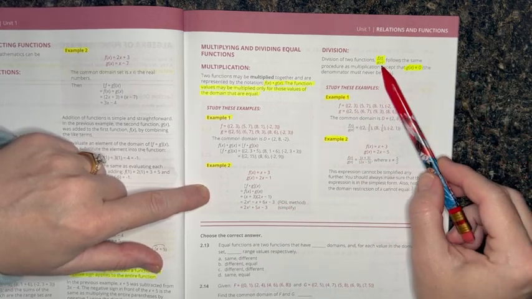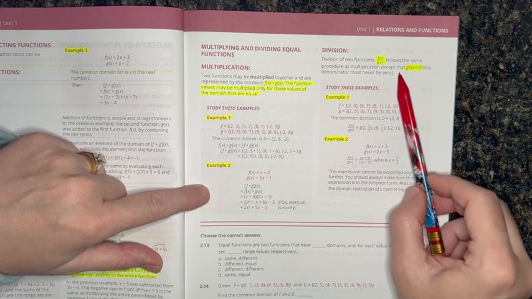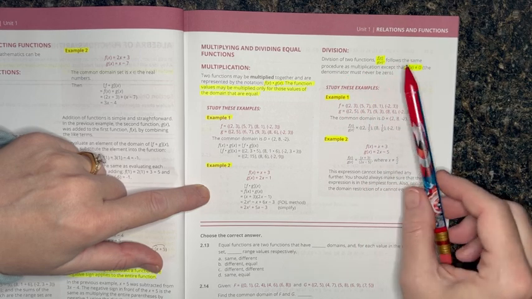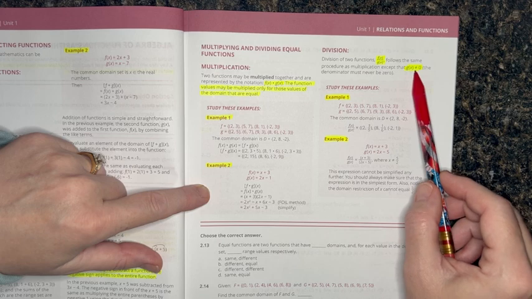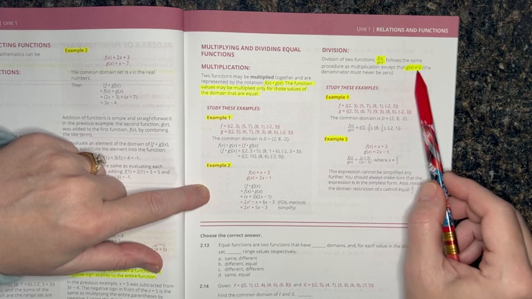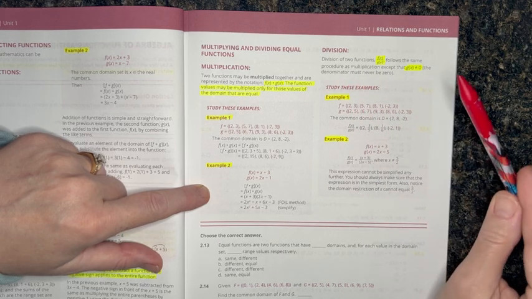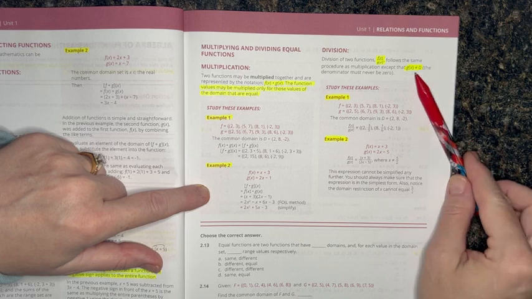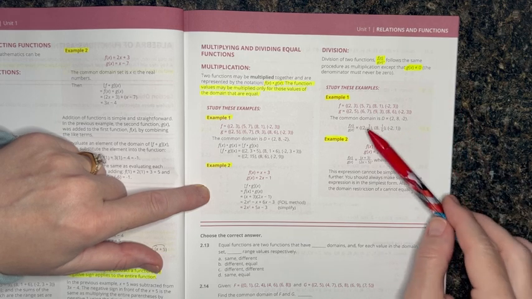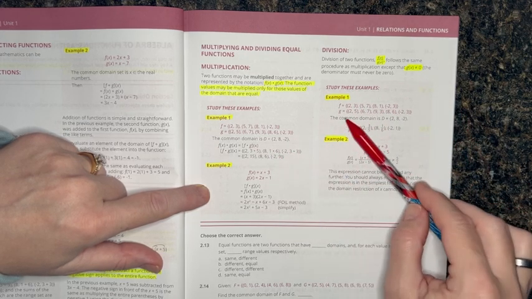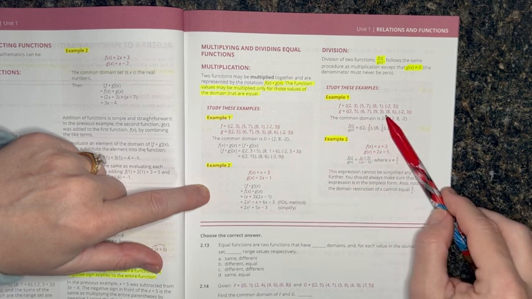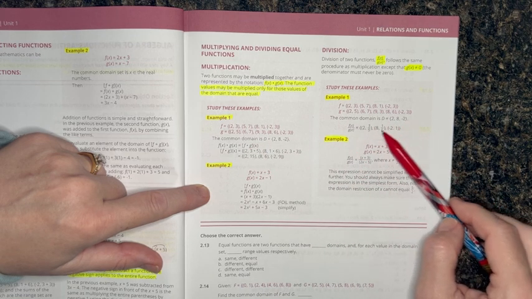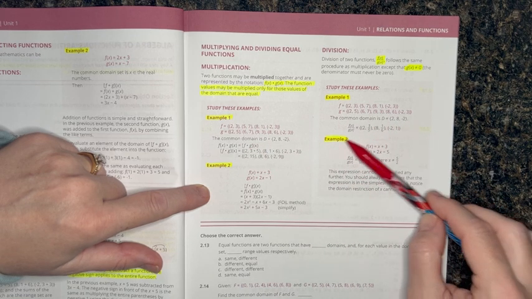Division, f of x divided by g of x, follows the same procedure as multiplication, except in this case, my g of x cannot equal 0. The denominator must never, ever be 0, okay? So again, they've got the exact same set of ordered pairs, and they just divide instead.